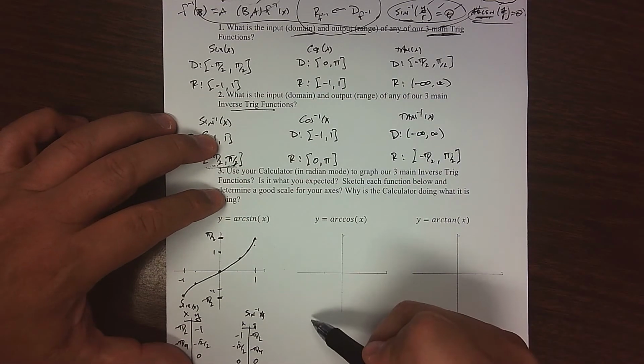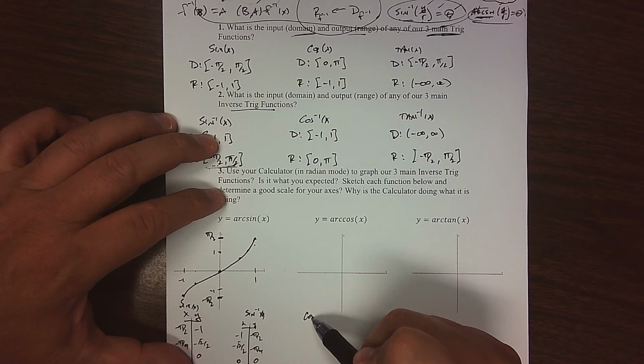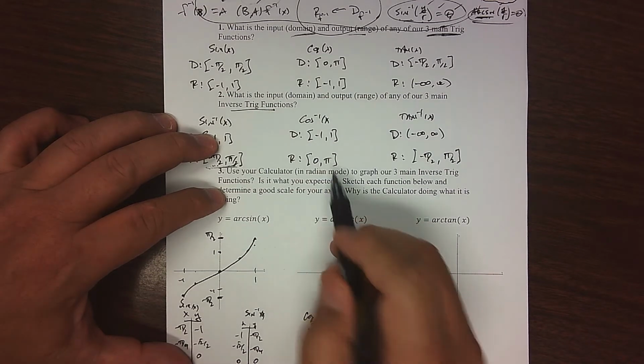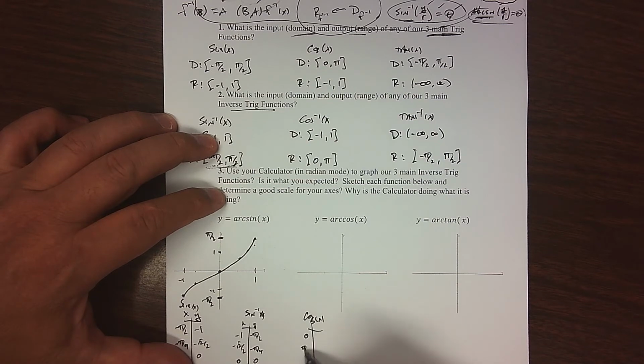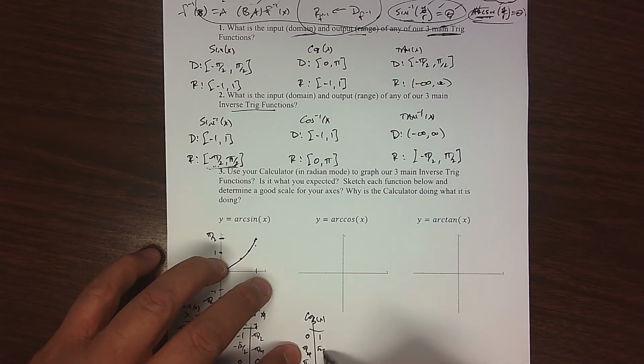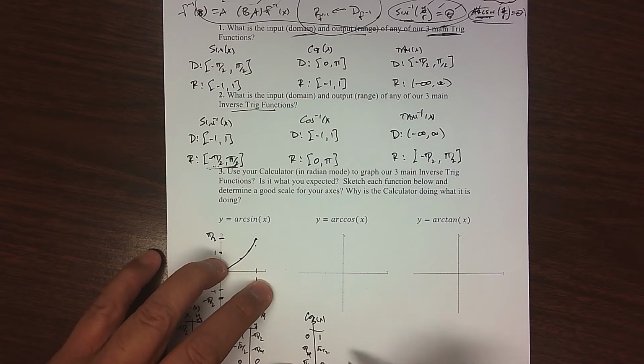Of course, we can do the same thing for cosine. So for a cosine graph, some data points from 0 to pi: how about we go 0, pi over 4, pi over 2, 3 pi over 4, and pi. So cosine of 0 we know to be 1. This is the square root of 2 over 2. That's 0.